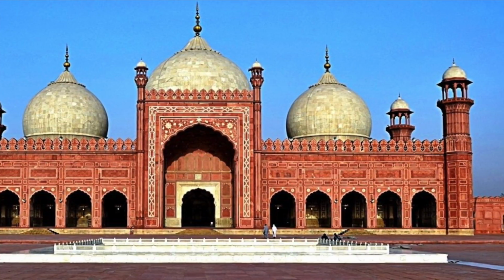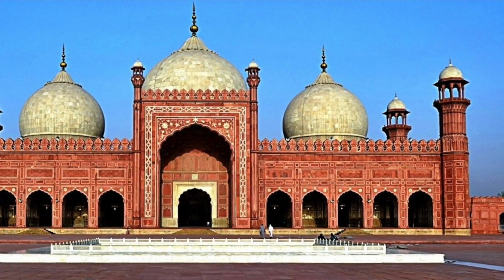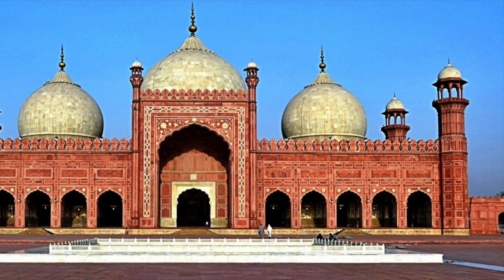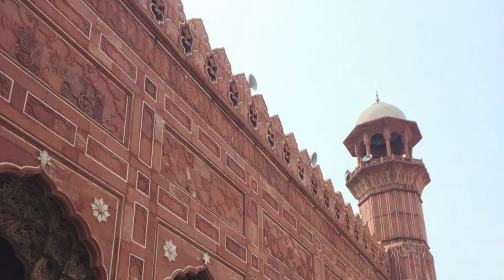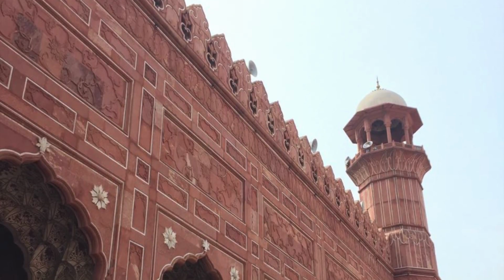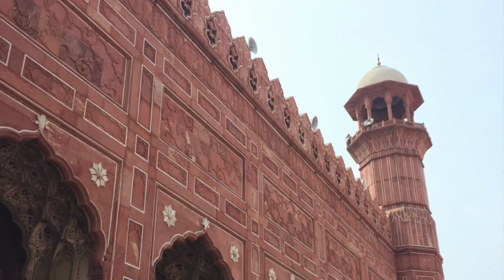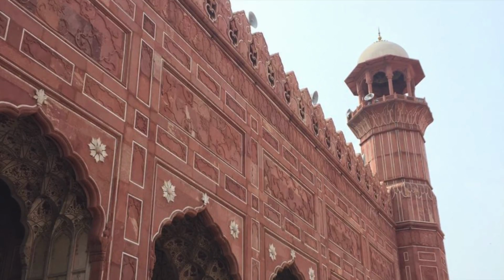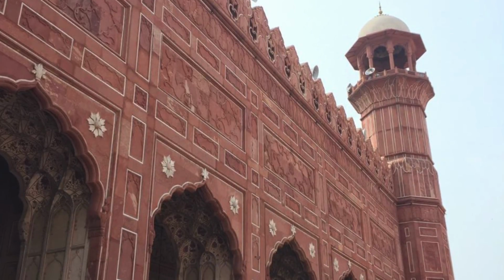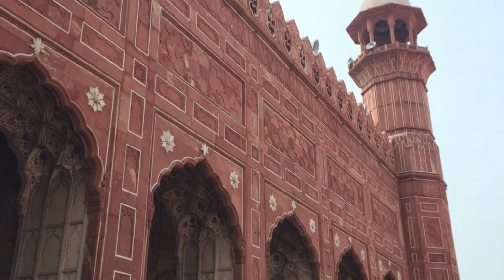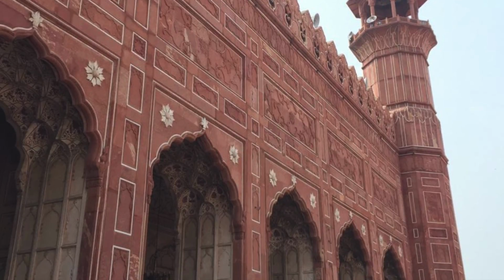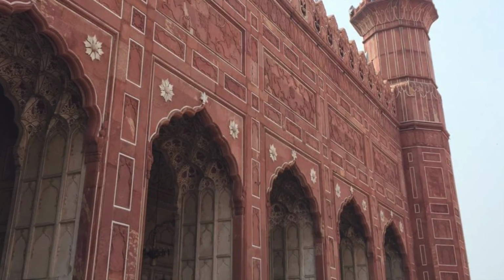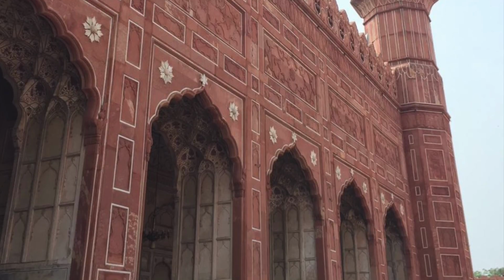Built in 1672 by Emperor Aurangzeb of the Mughal Empire, this mosque was made to be, and still remains to this date, one of the largest and grand imperial mosques of the Mughal era. The mosque has a capacity to hold 1 million people. The distinct form of architecture serves a distinct purpose in the modern world.